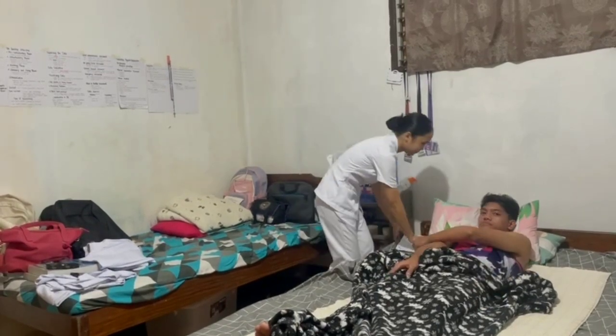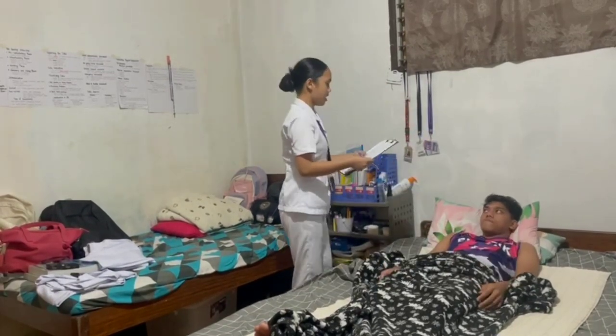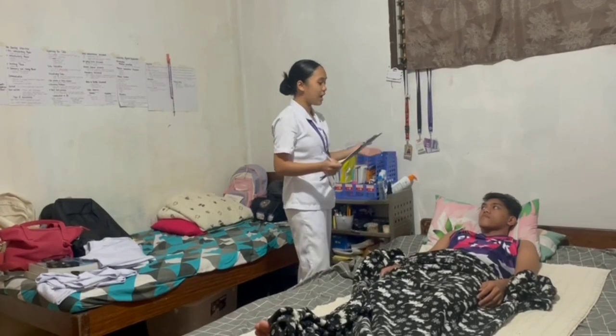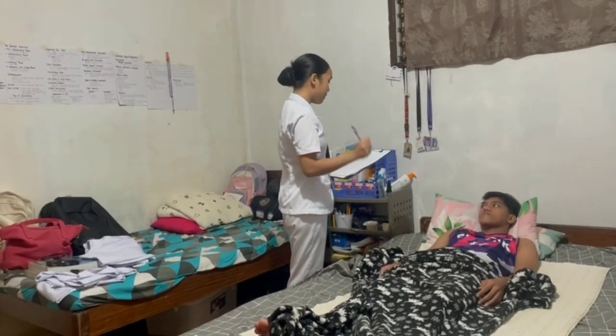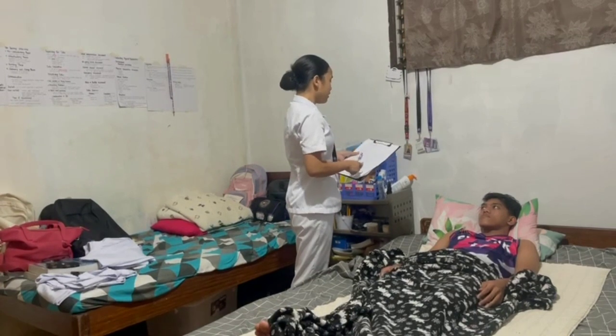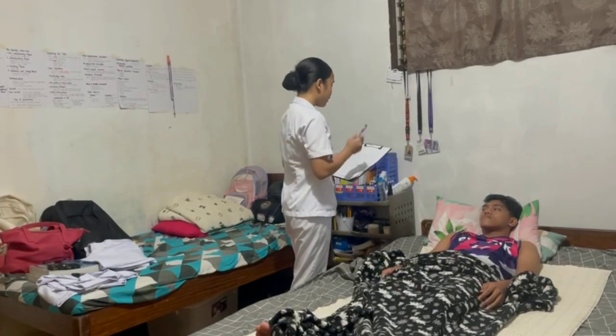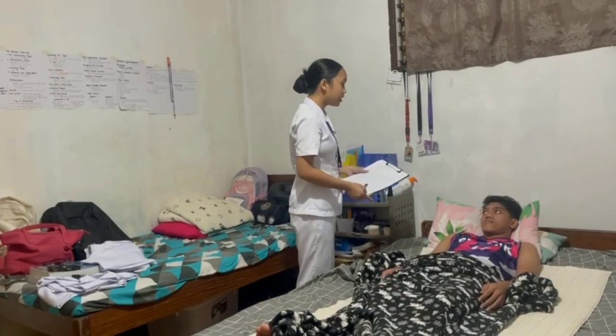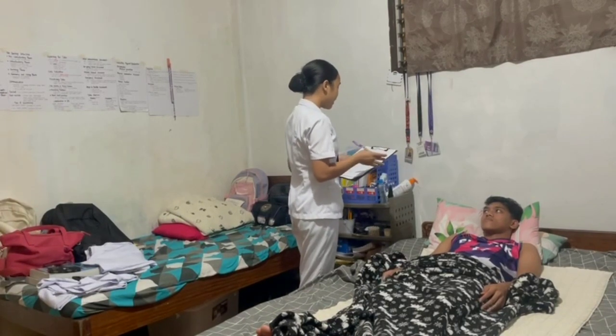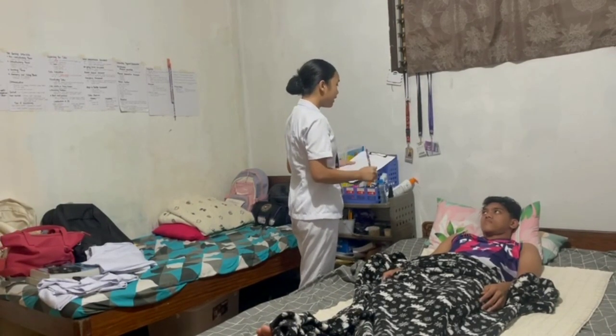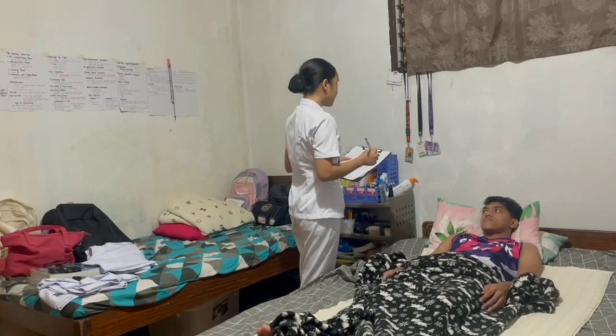Okay, now I'm going to summarize all the data I've gathered earlier. Okay, sir, now that we're done with the assessment of your abdomen, so far, for your inspection, your skin is uniform in color, no lesions, no rashes, and your umbilicus is midline and inverted, which is normal.